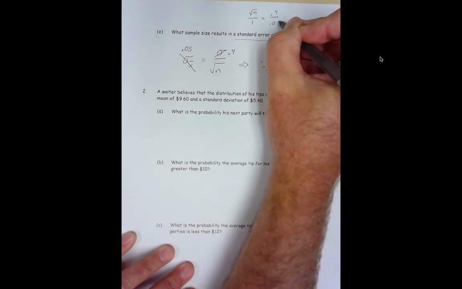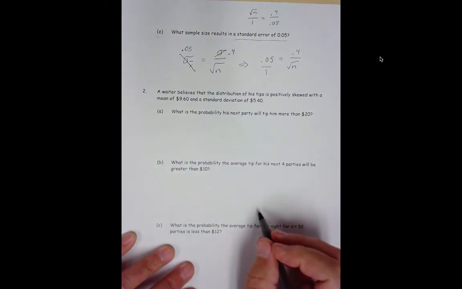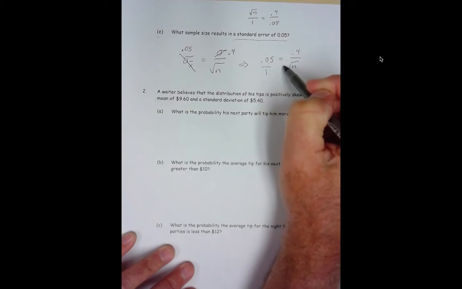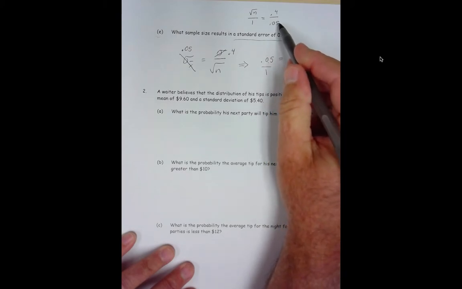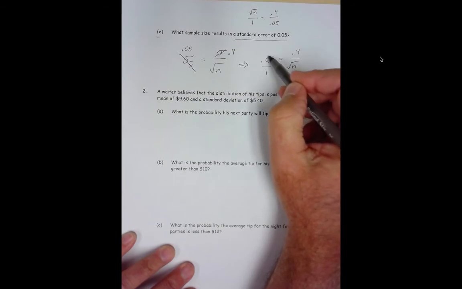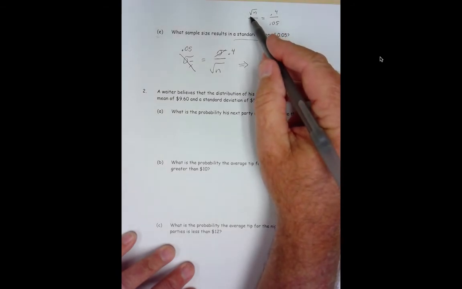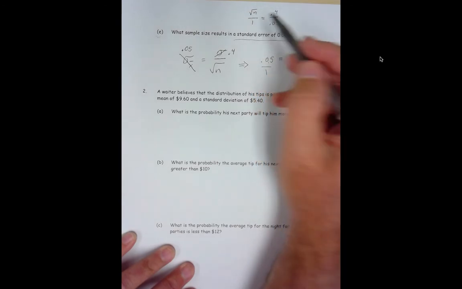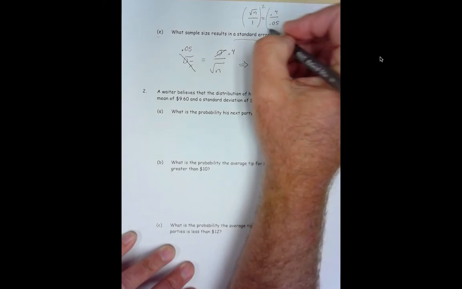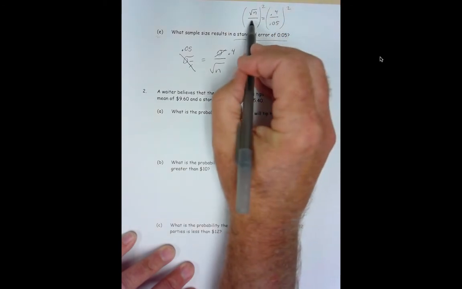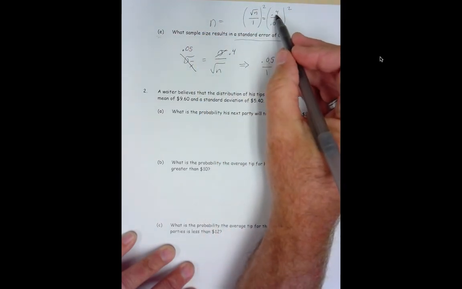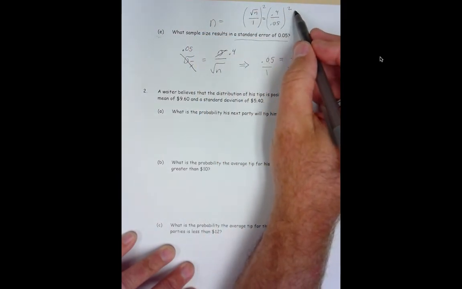0.4 over 0.05. Take the 0.05, which is in the numerator, make it the denominator, which I did. Take the square root of n, it's in the denominator, move it up here, make it the numerator. Square root of n over 1 is just the square root of n. Now I'm going to square both sides. So on this side, I just get n equal. And on the right side, I get 0.4 over 0.05 quantity squared.